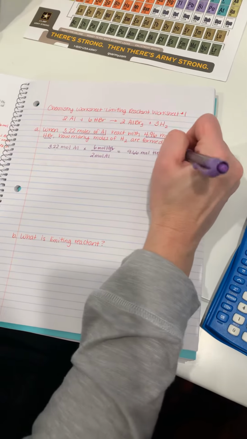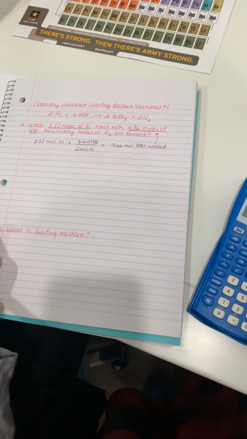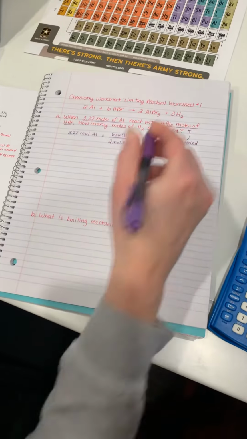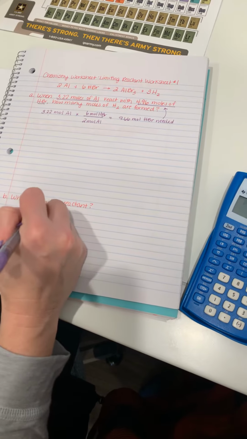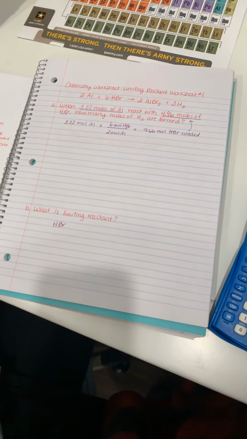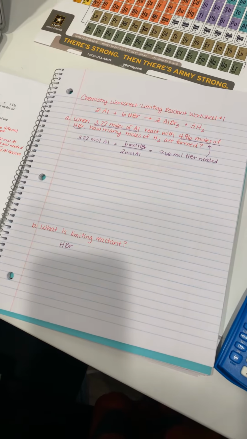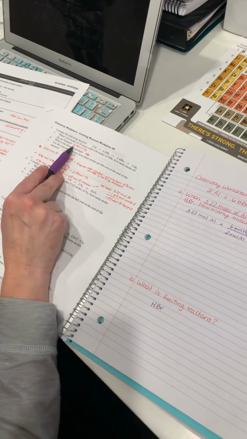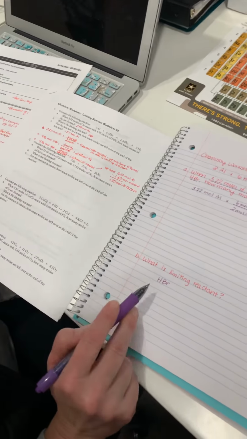If I look back in the problem now, I only have 4.96 moles of HBr, so that's not nearly enough. That means that because I don't have as much as I need, HBr is my limiting reactant. The other part of that question is how many moles of H2 are formed. So I have some more work to do. I know which one is the limiting reagent.